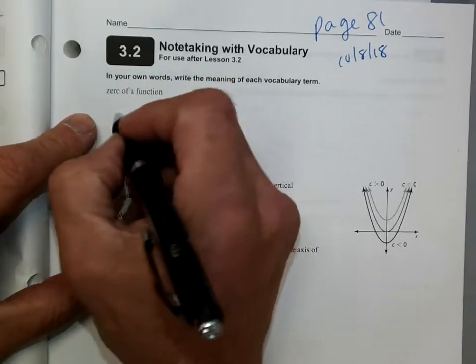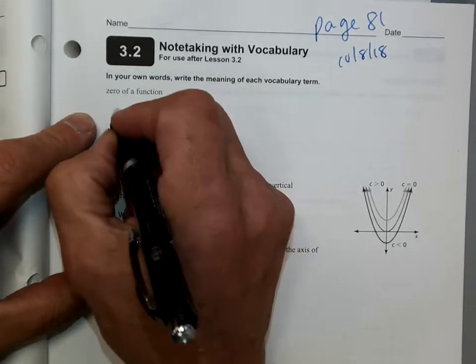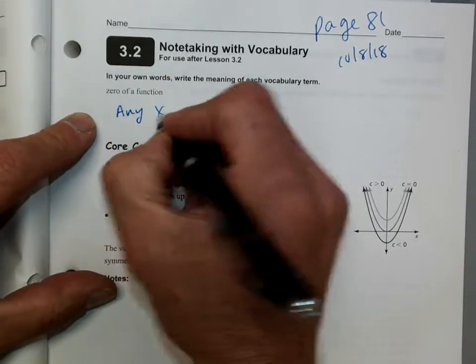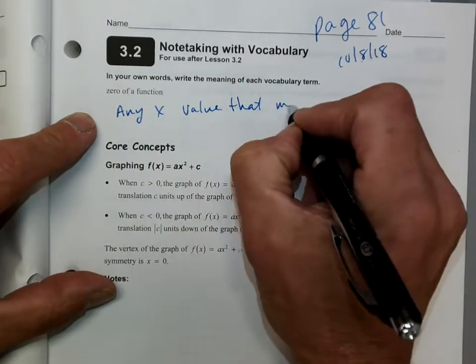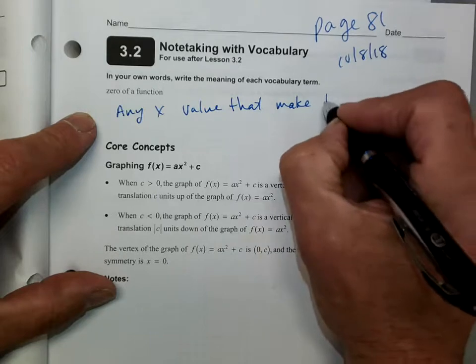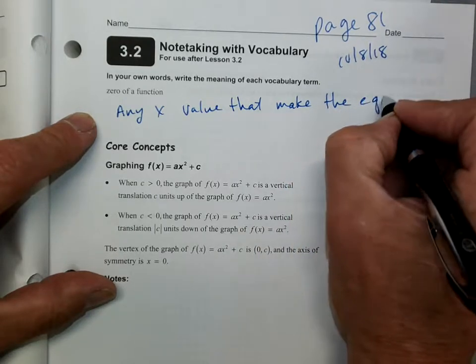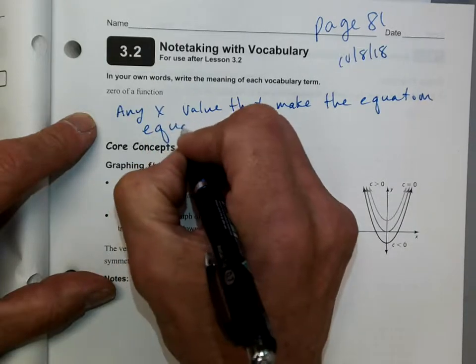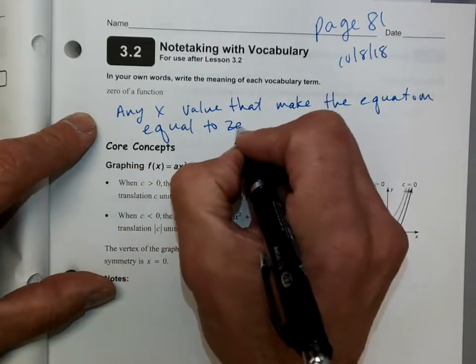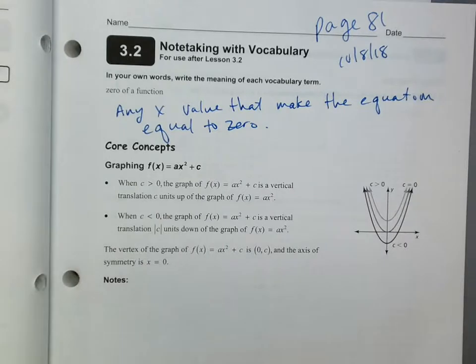A zero of a function is two things. Any x value that makes the equation equal to 0 is a zero.